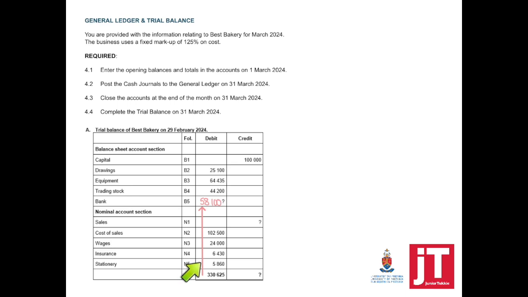So 350,625 minus everything equals 58,100. Then you should know that a trial balance, the debit should be equal to the credit side. And once I've got this total, I can take the total minus 100,000 so that I can solve the cost of sales.